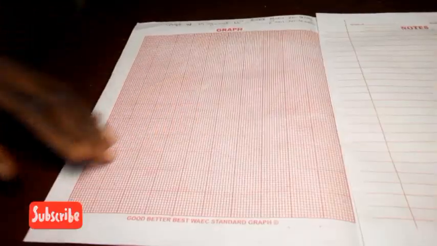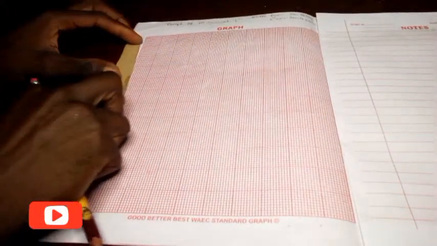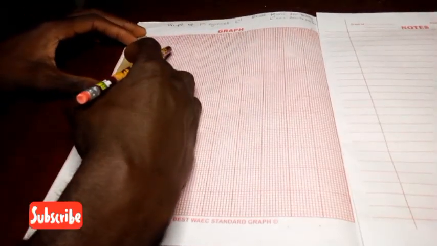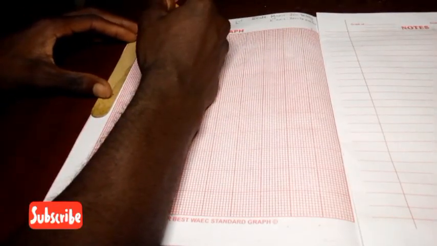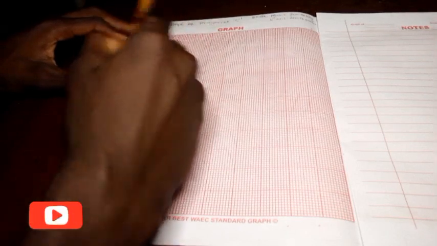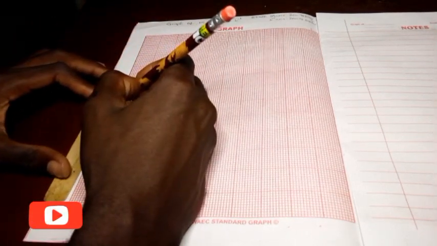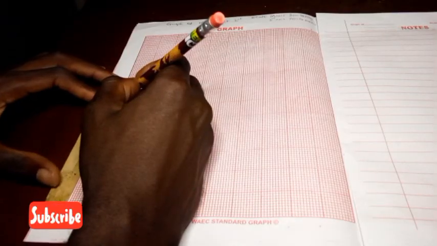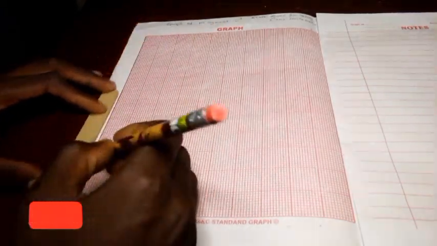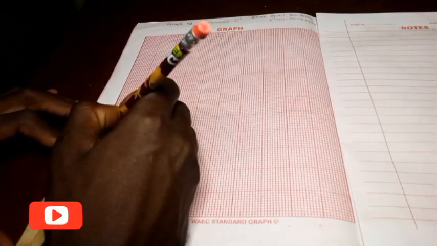So I'll rule my vertical axis at this point. This is my vertical axis. Using an HB pencil is very advisable, because the line is going to show well.